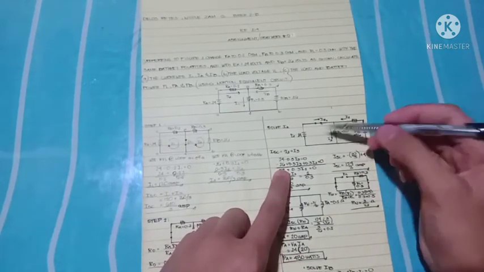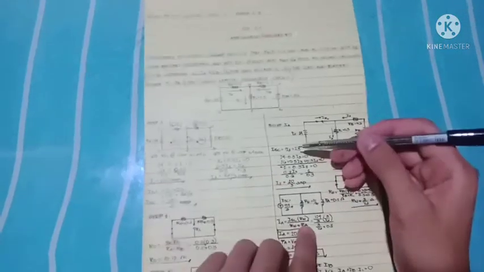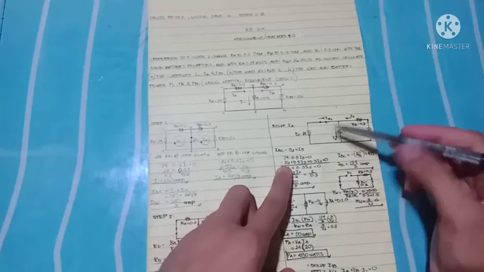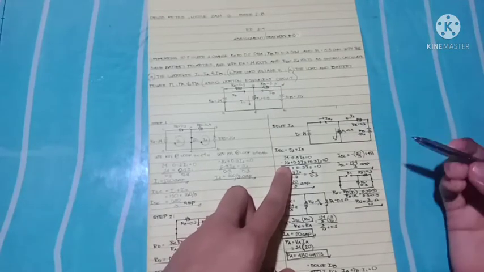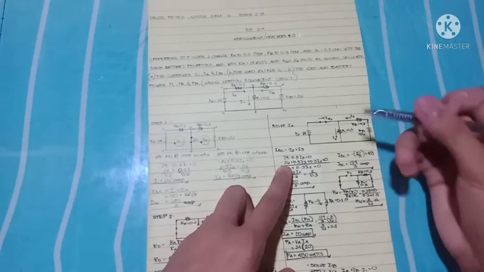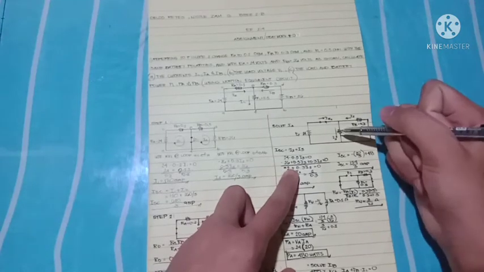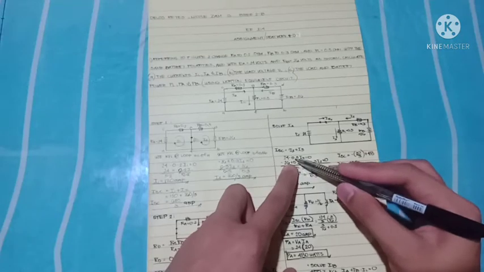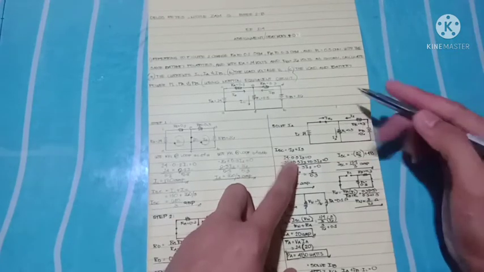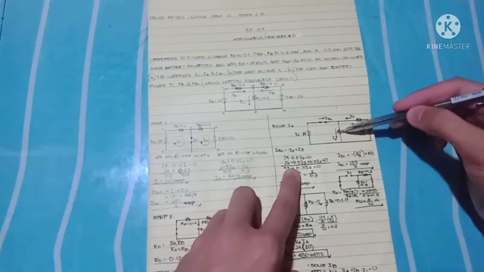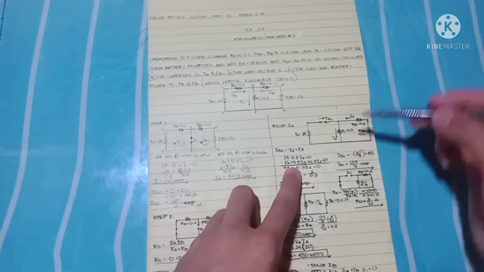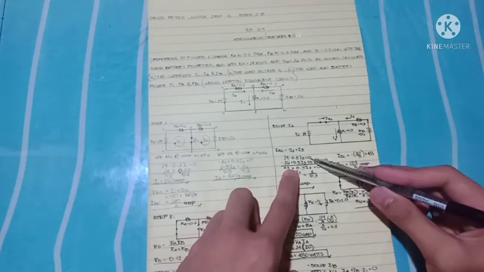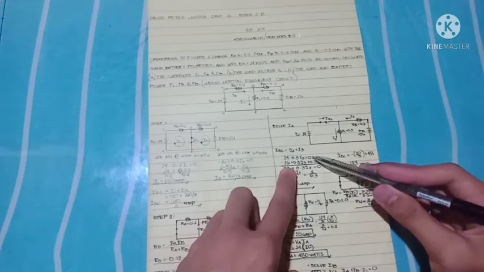Since we don't have the value of our I2, we can now use the KVL equation at the loop. So, 24 minus 0.5 I3 is equal to 0. It is our equation 1.